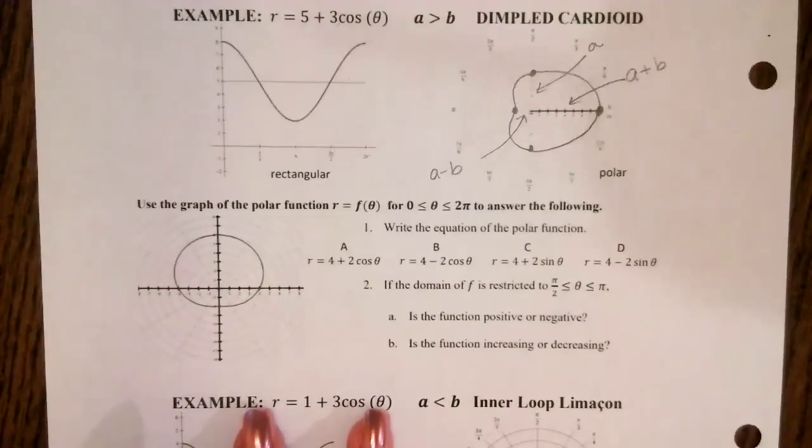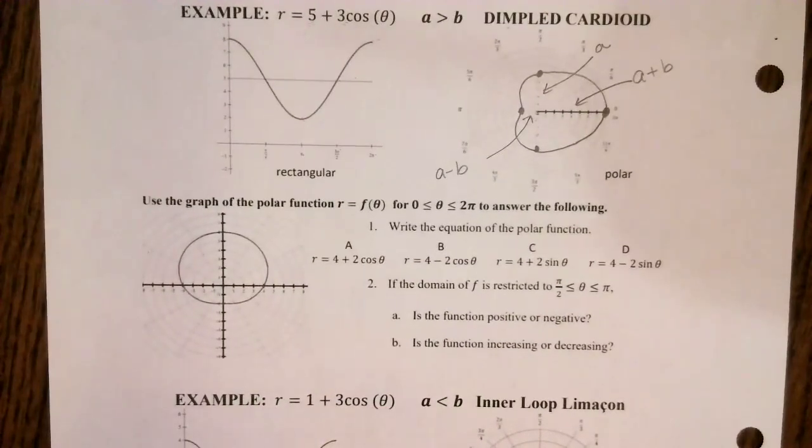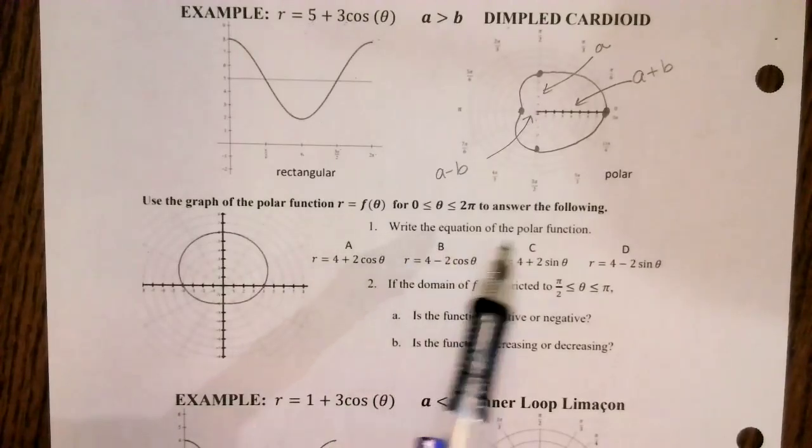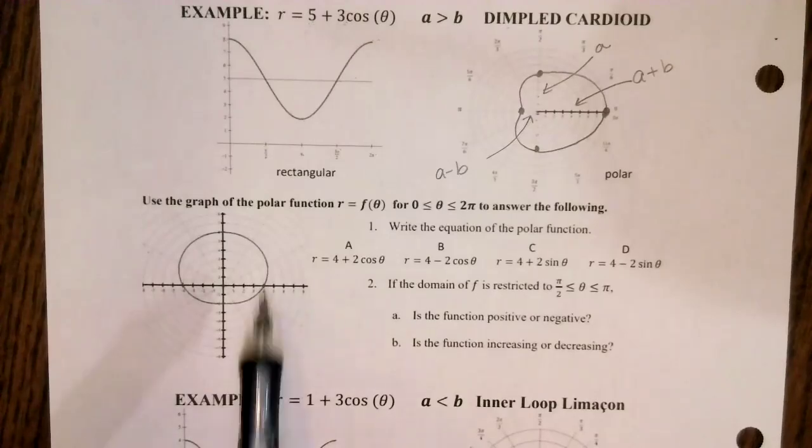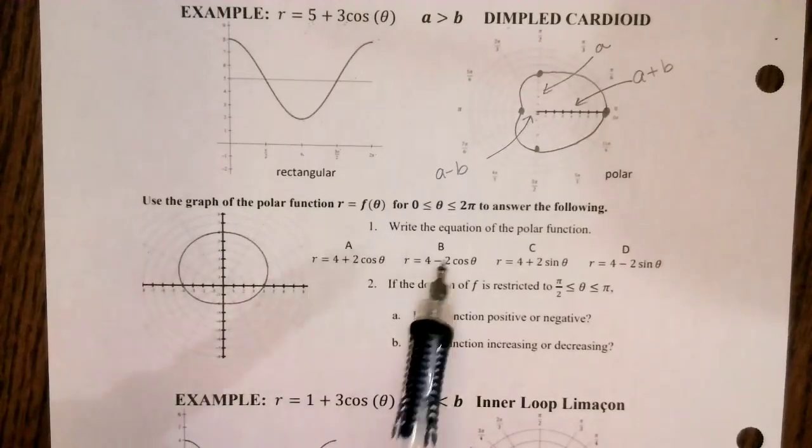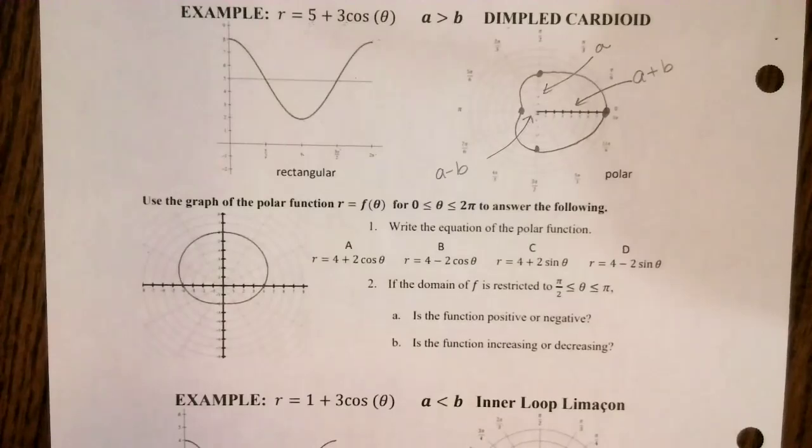All right, now let's talk about some more questions that you can get on the test. It tells us here, use the graph of the polar function r equals f of theta for 0 to 2 pi to answer the following. The first one says, write the equation of the polar function. So looking at this graph, we want to determine which one is this. So these are MCQ questions. They're never going to be FRQs. They are the MCQs. And so we've given 4 equations here.